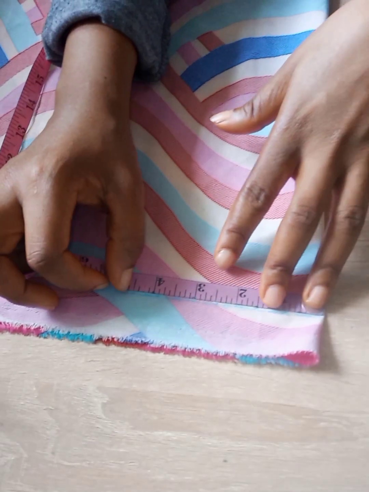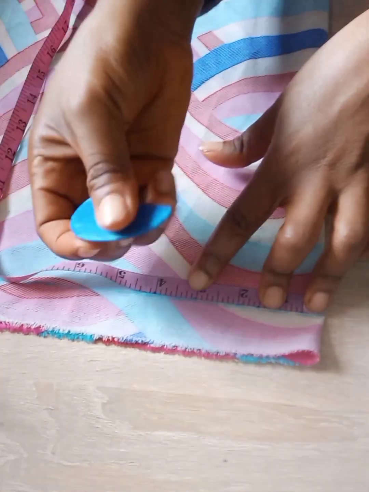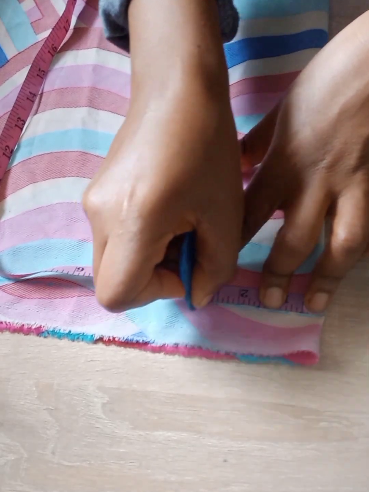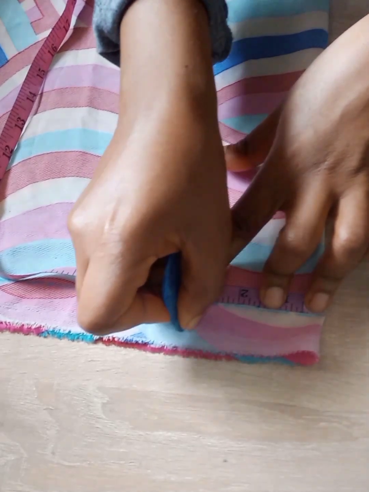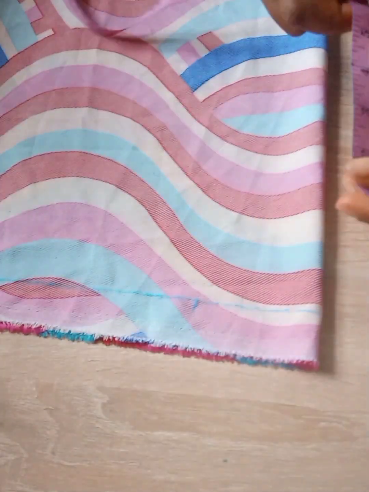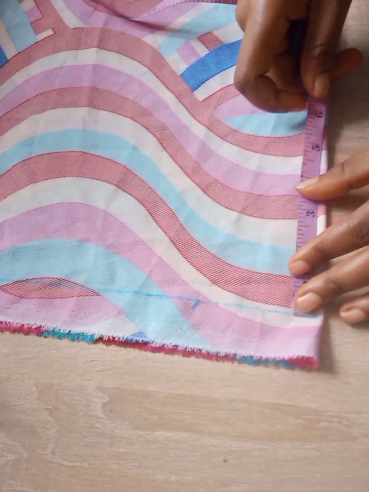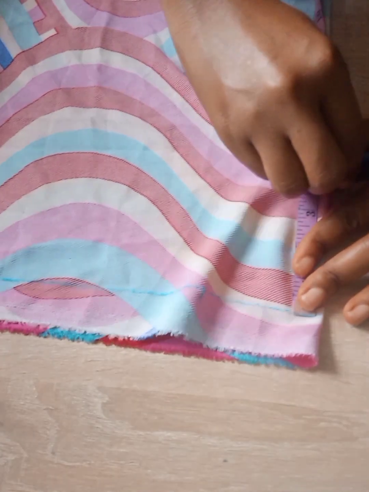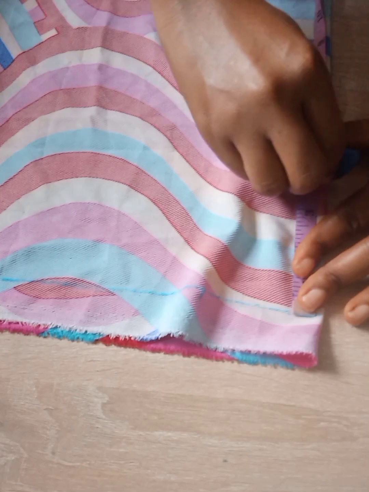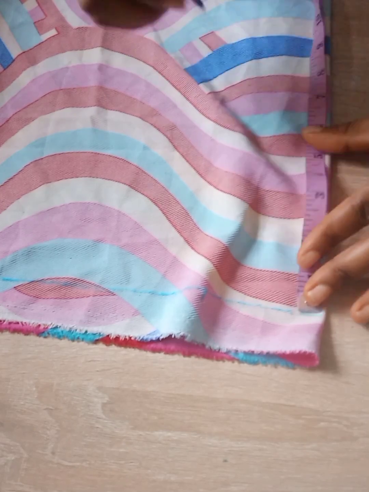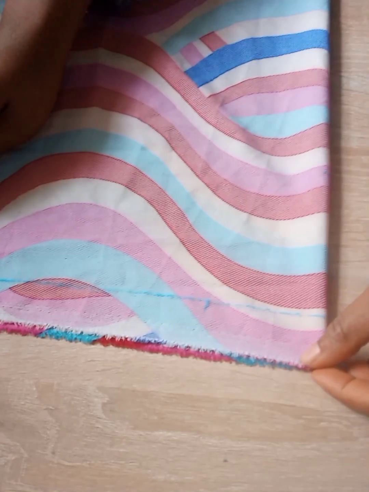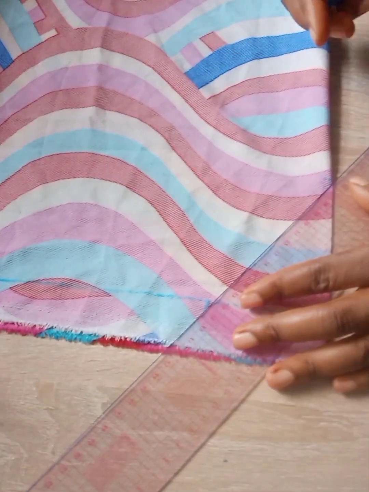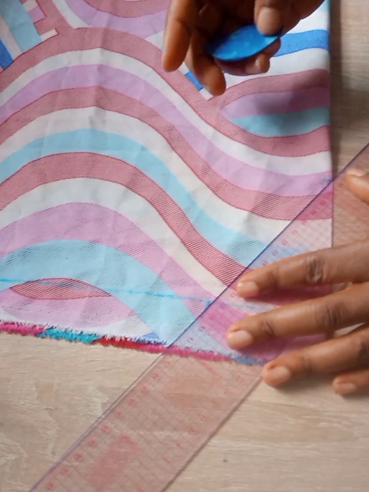So placing my tape at the center fold, I'm going to take my neck width. I'm actually working with a neck width of about 3 inches. So I'm going to mark that. And then I'm going to measure a neck depth of about 4 inches. I'm also going to mark that at this point. So because I want this to be a V-neck, I'm going to use a straight rule to connect the 2 points together.